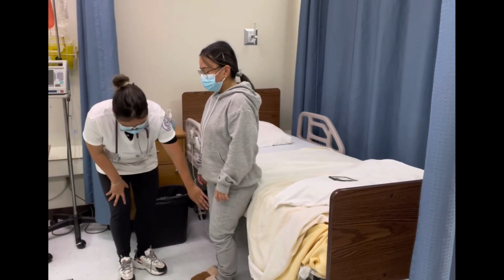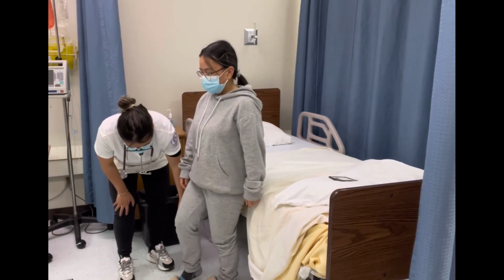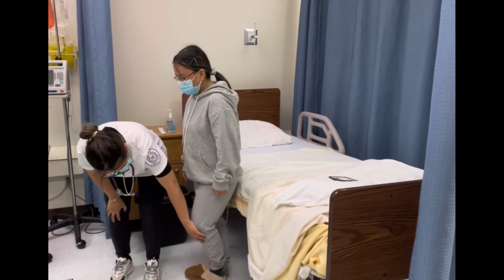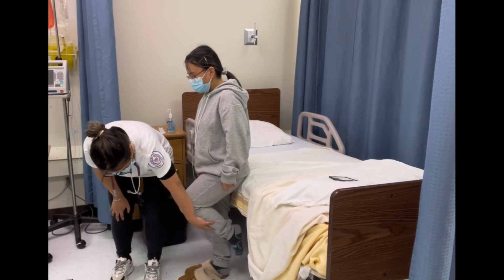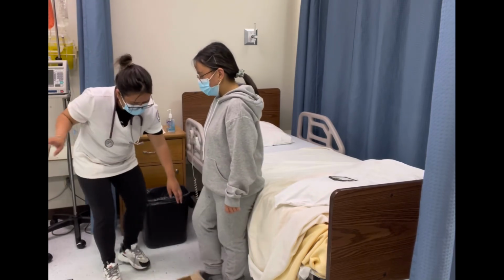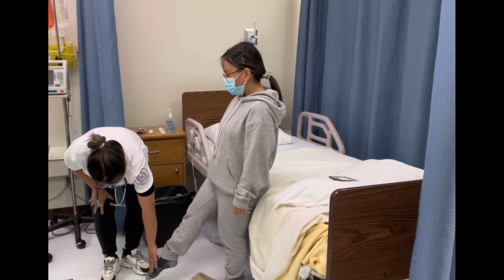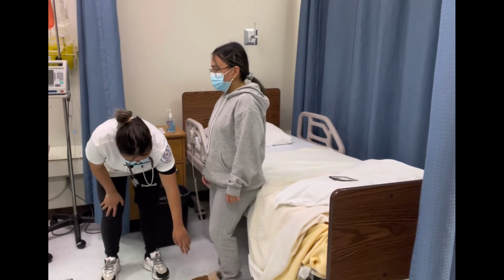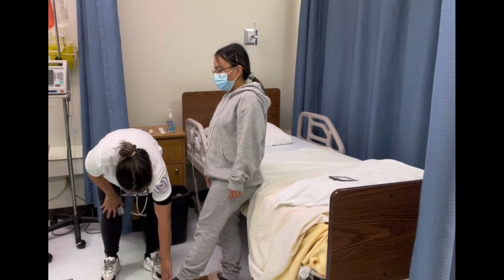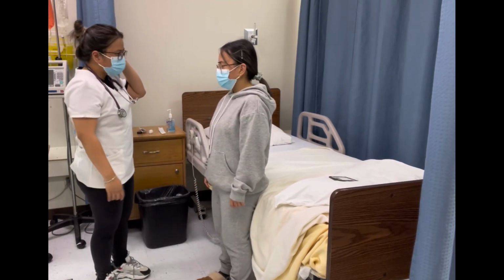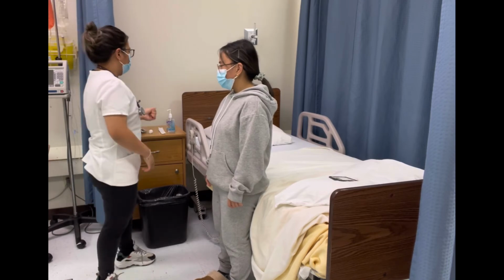For your knees, can you flex, resist. Okay, so for your ankle, can you point it up, downward. Okay, resist. Your other foot, point it downward, resist. Okay, good. So we'll proceed to your neurological.